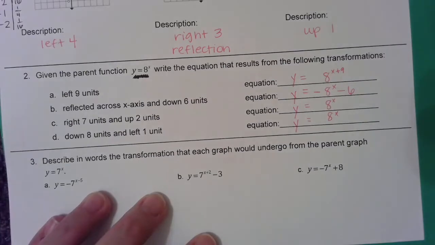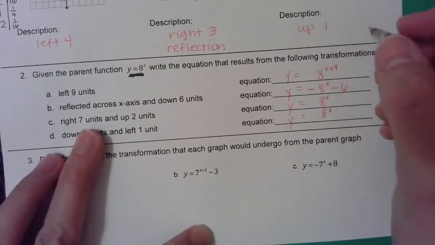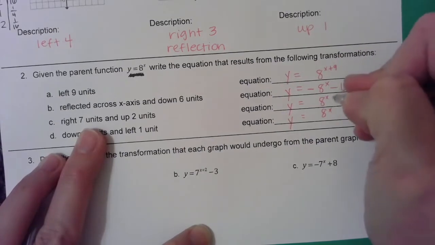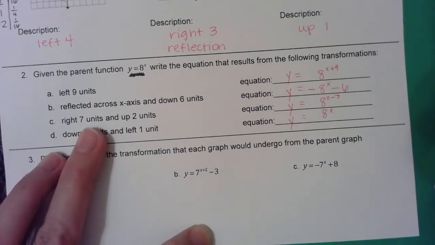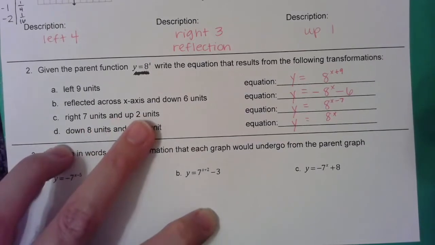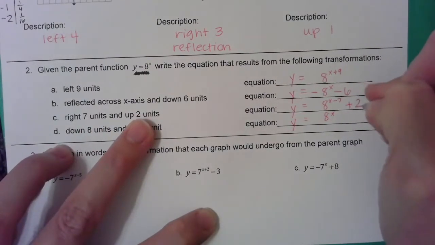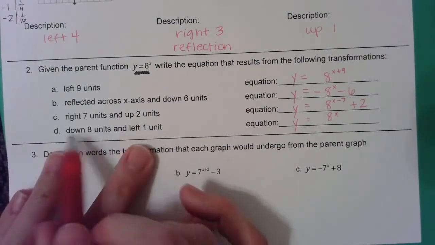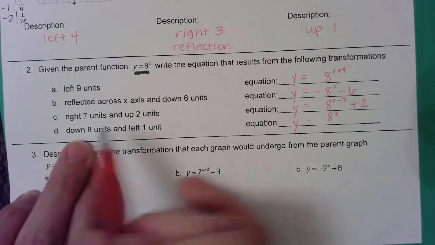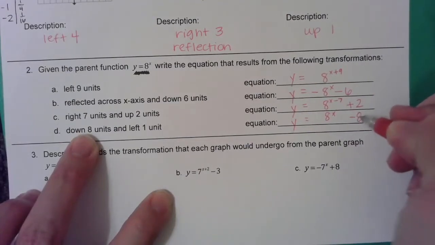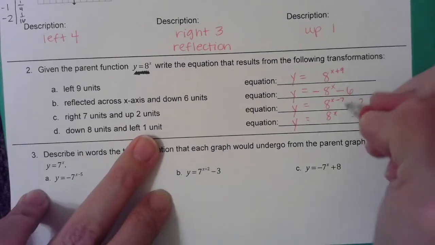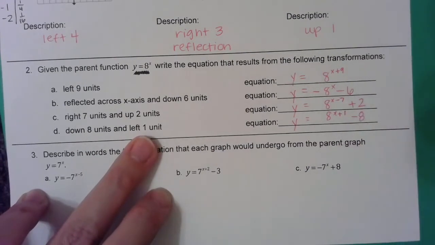C has 2, so it goes right 7, so right is a little one, it goes up in the exponent, and it's the opposite of what you think. So there's going to be a little -7 up in the exponent for this one. And then it says that it goes up 2, so that's a regular size +2. And then the last one, they switched the way they worded the question. So the down 8 units means that there's going to be a -8 over here, because remember, the number at the end moves it up or down. And then it says it's going to move it 1 to the left, and so there's going to be a little +1 up in the exponent, and that's going to move it 1 to the left.